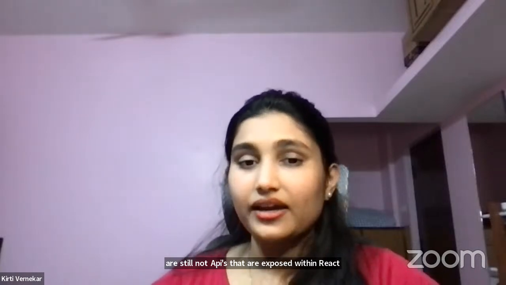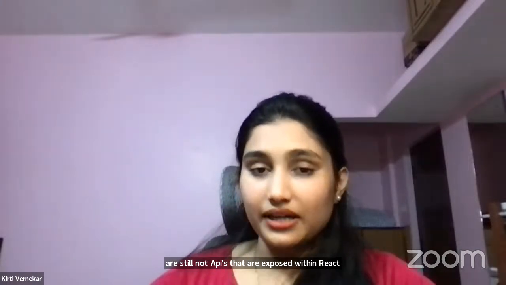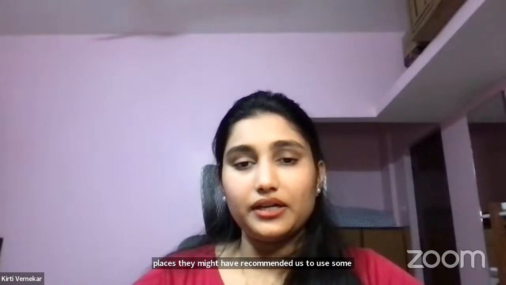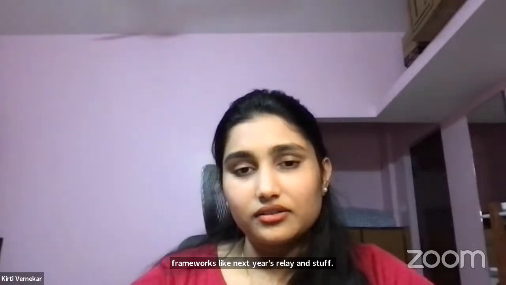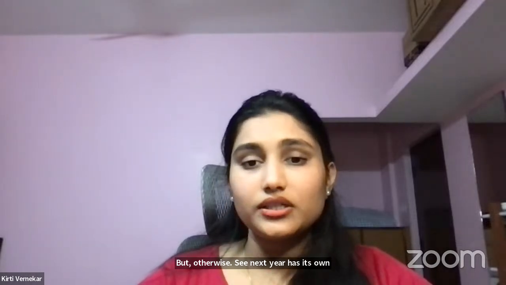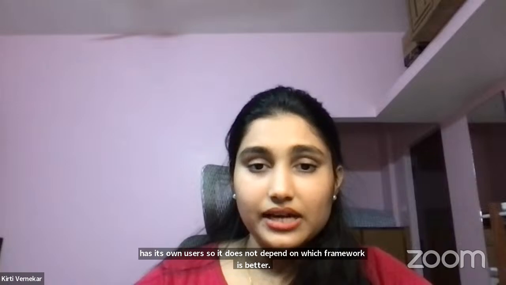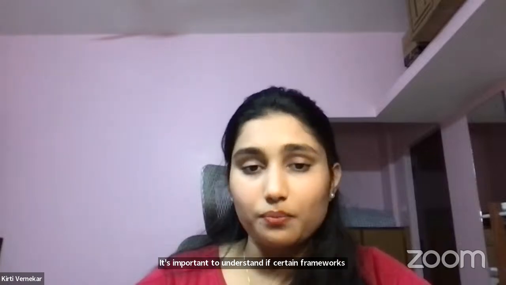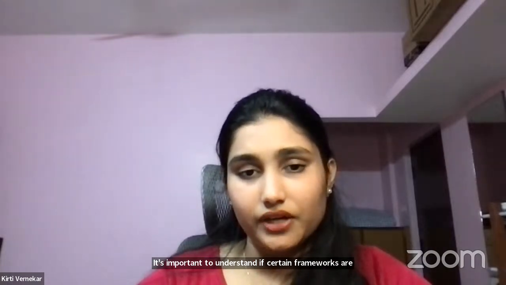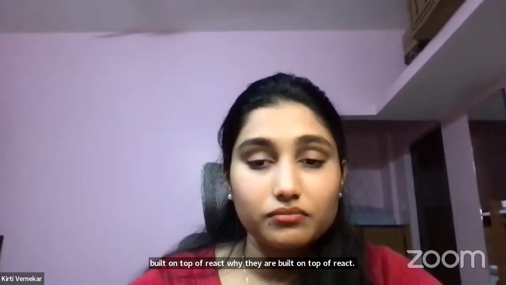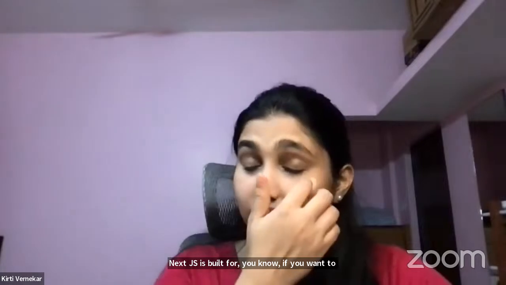And that's why I think at some places they might have recommended us to use some frameworks like Next.js, Relay and stuff. But otherwise, Next.js has its own users, Remix has its own users. So it does not depend on which framework is better. It's important to understand why certain frameworks are built on top of React. Next.js is built for if you want to have a server-side rendered website.